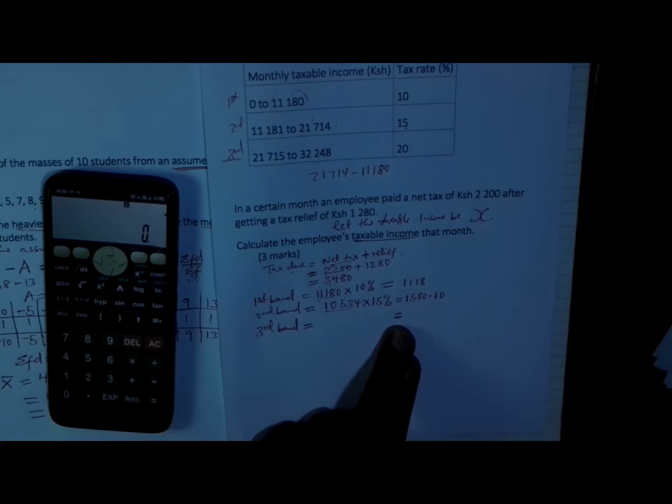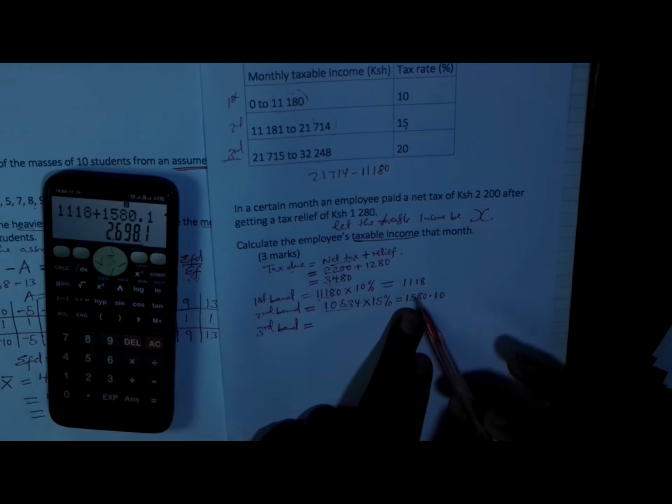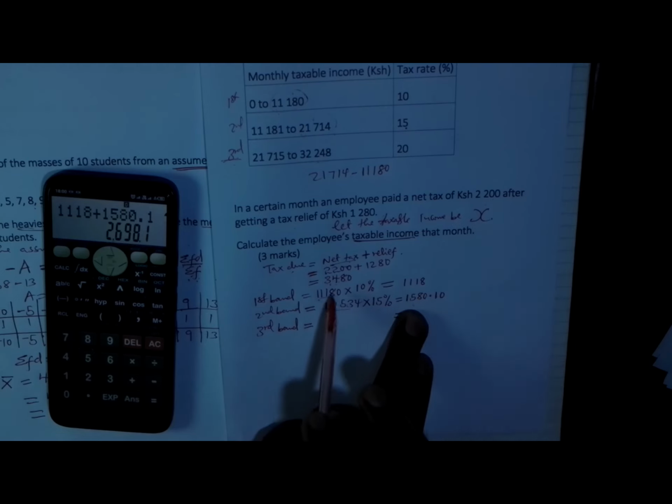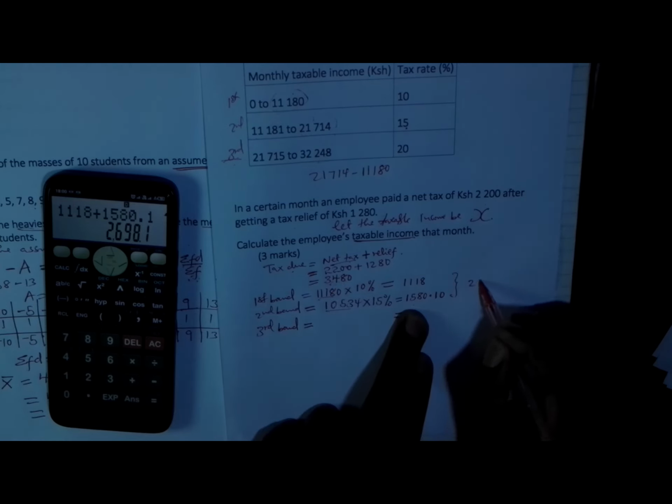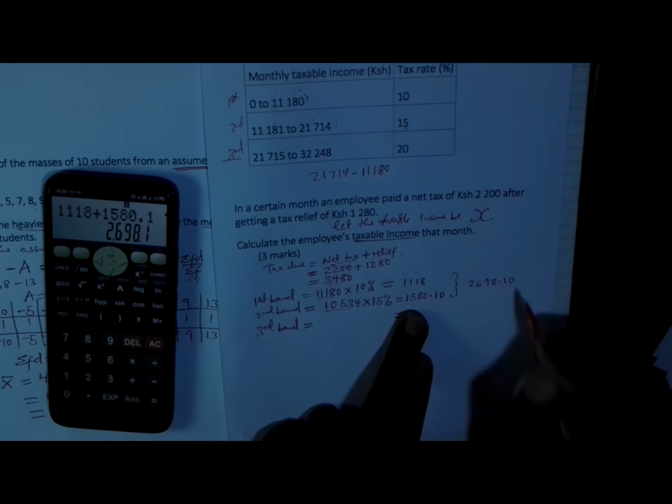So we have 1,118 plus 1580.1. When we add the two, we get 2698.10.